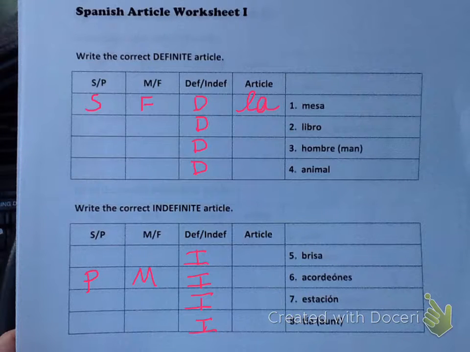So we have plural, masculine, indefinite article. So we use unos acordeones. Unos acordeones.